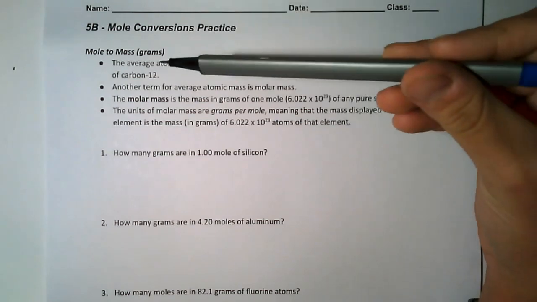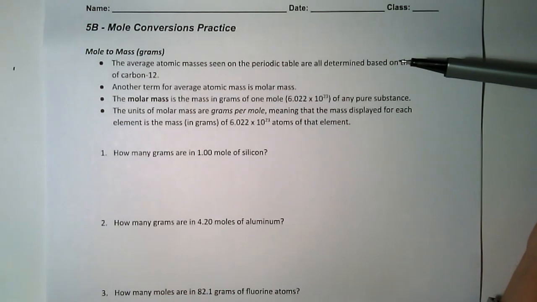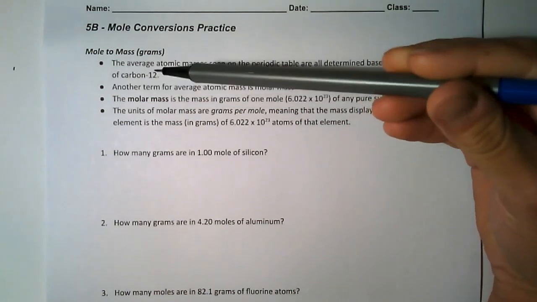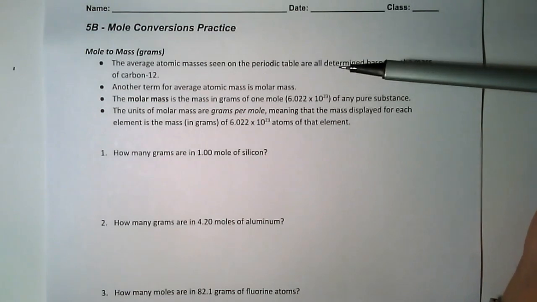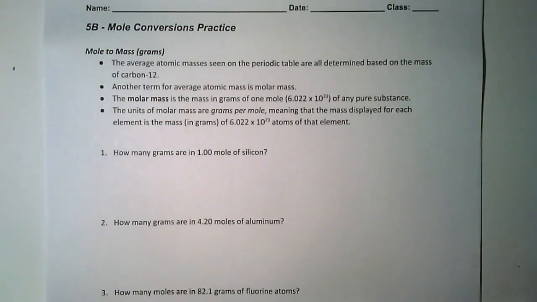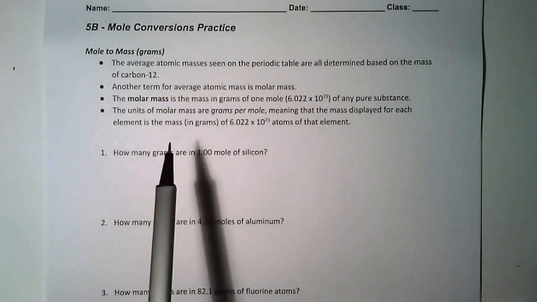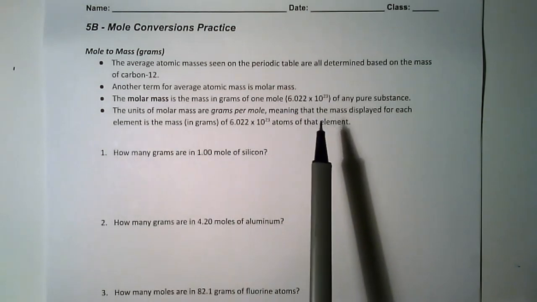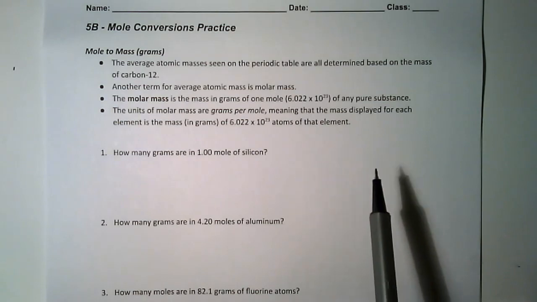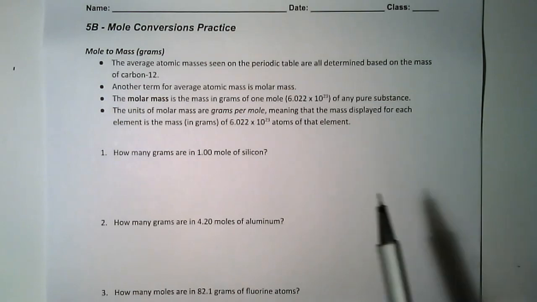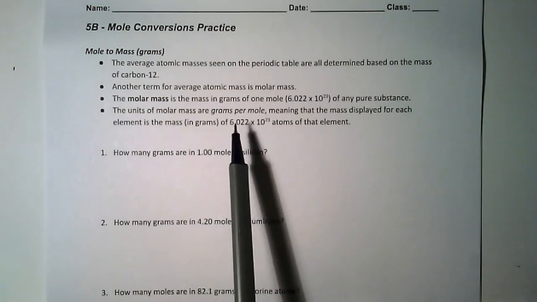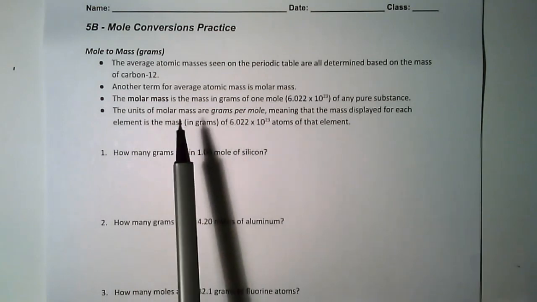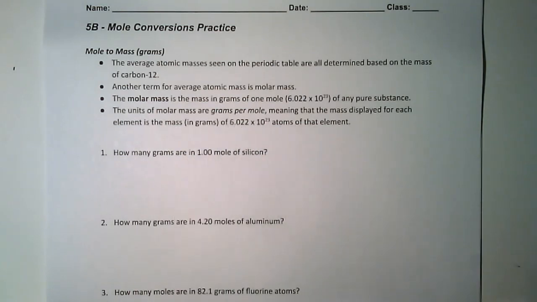And so it says the average atomic masses seen on the periodic table are determined based on the mass of carbon-12. And then another term for average atomic mass is molar mass. So those words can be used interchangeably. And the molar mass is the mass of 1 mole, meaning Avogadro's number, 6.02 times 10 to the 23rd, of any pure substance. And the units of molar mass are grams per mole. So we can use this as a conversion factor to get from moles to grams and then back again.